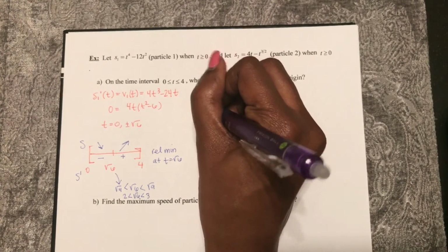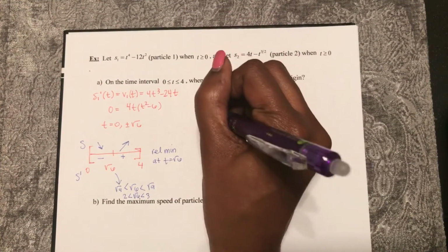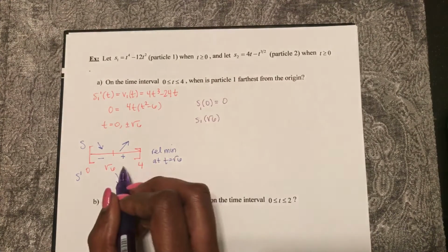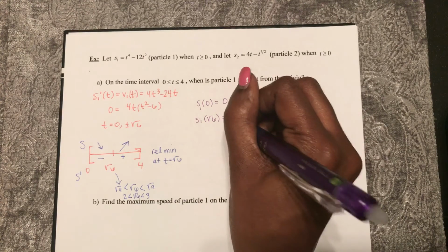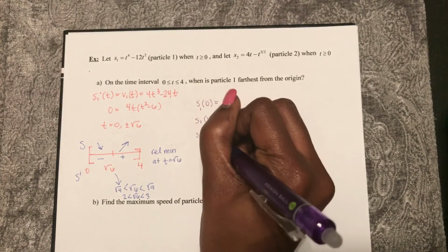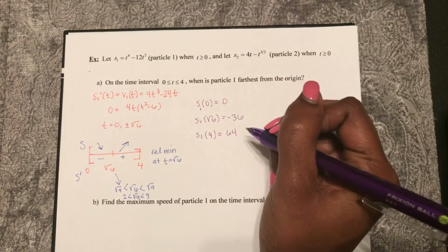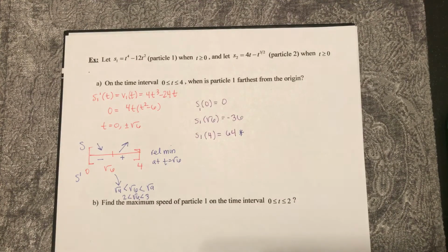So let's first try s of 0. If I plug in 0 into this function, that's 0, we're plugging it into s1. Let's do s1 of square root 6, my critical value. Well, that would be negative 36. Double check my work if you think I'm wrong. And then s1 of 4, plugging into that function, I get 64. So if I look, actually, here is my maximum distance from the origin.